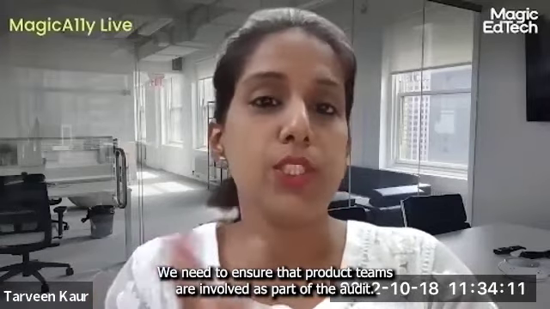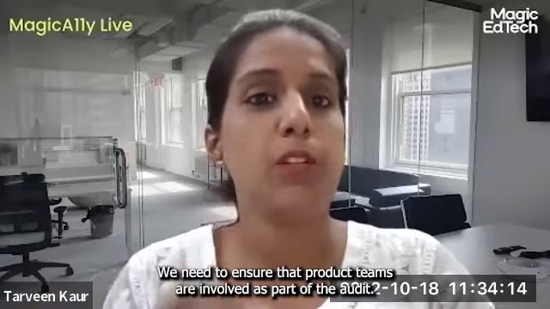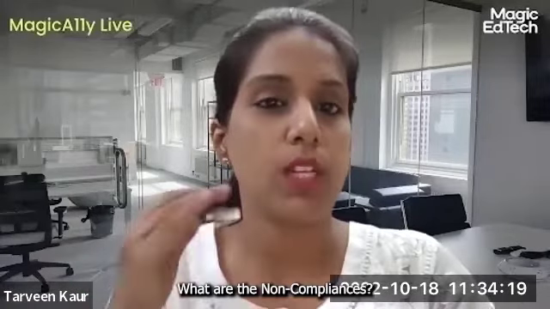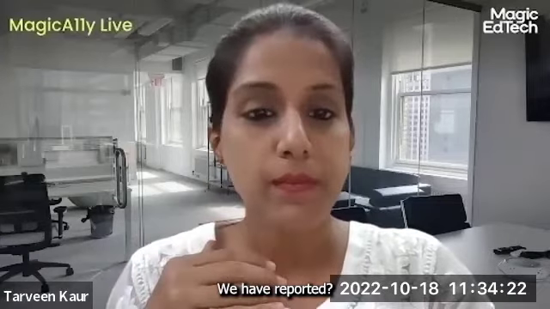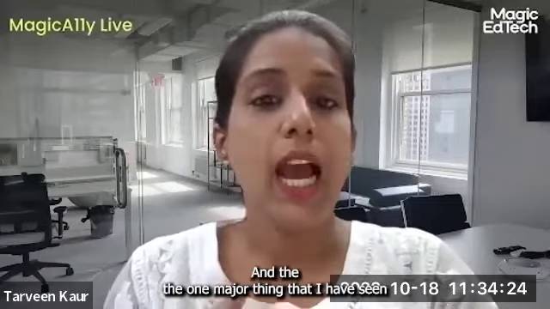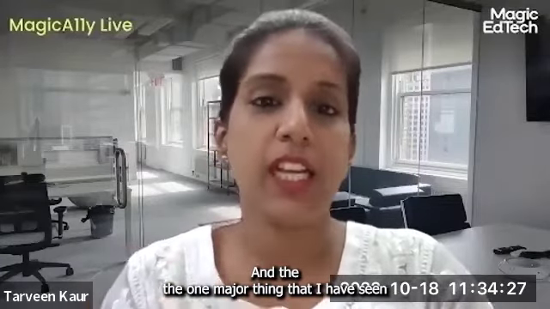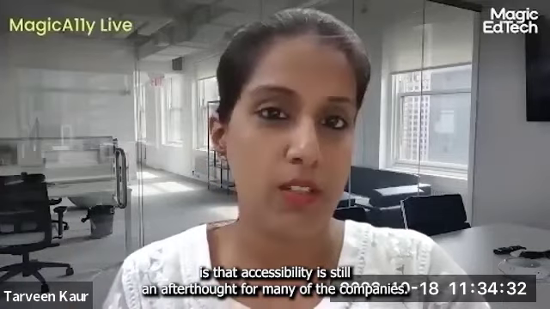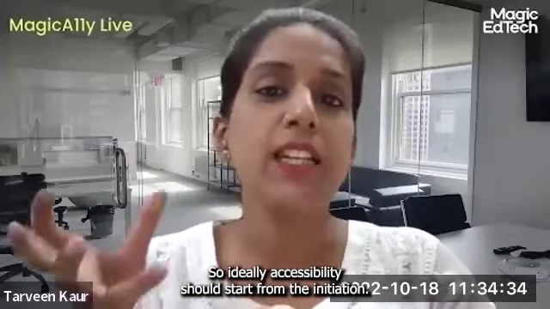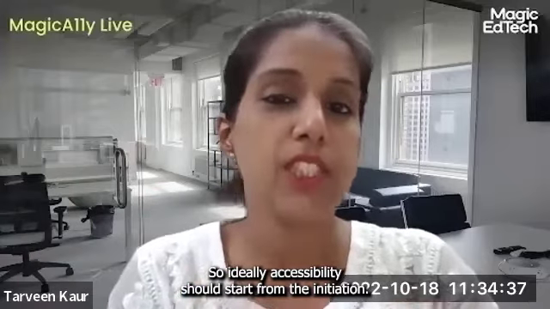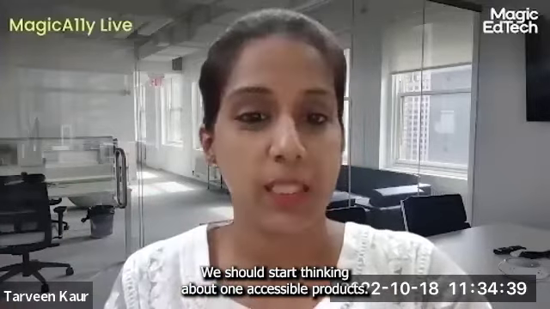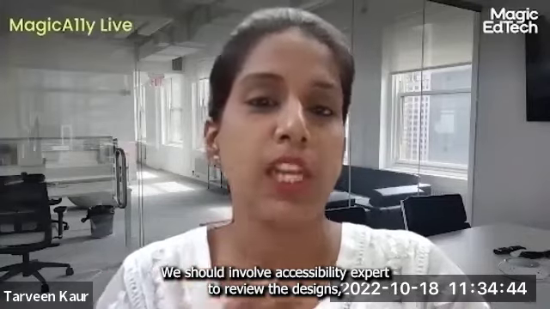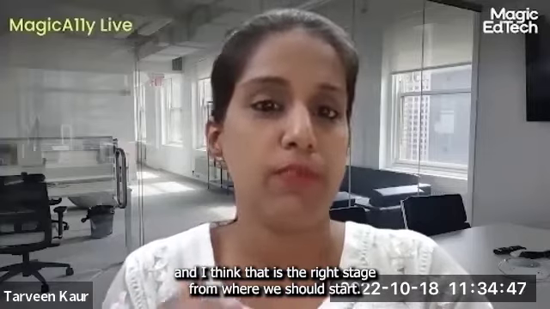We need to ensure that product teams are involved as part of the audit. They should have full visibility around where we have reached, what non-compliances we have reported, and how things are progressing. And the one major thing that I have seen is that accessibility is still an afterthought for many companies. Ideally, accessibility should start from the initiation. We should start thinking about born accessible products. We should involve an accessibility expert to review the designs and wireframes. That is the right stage from where we should start.